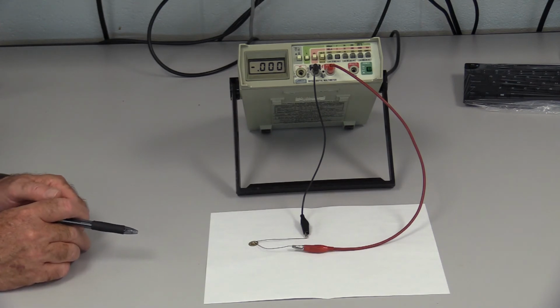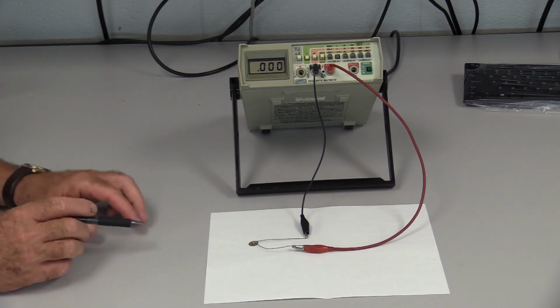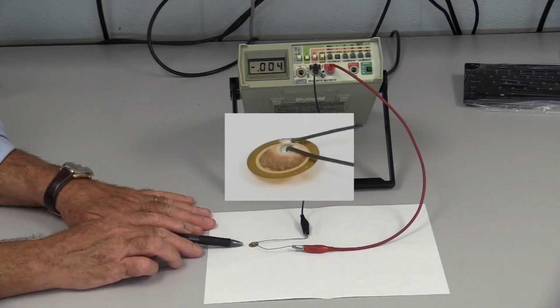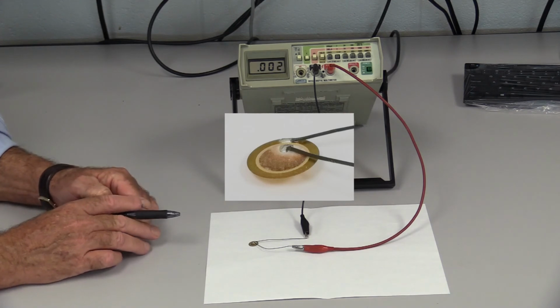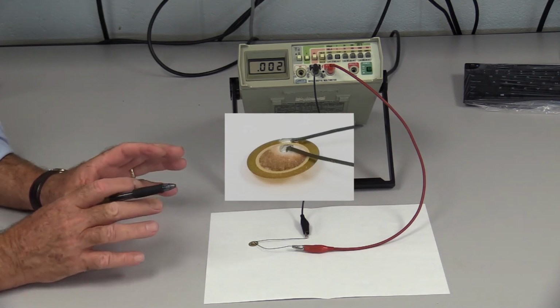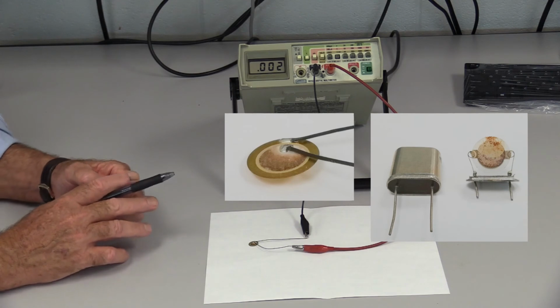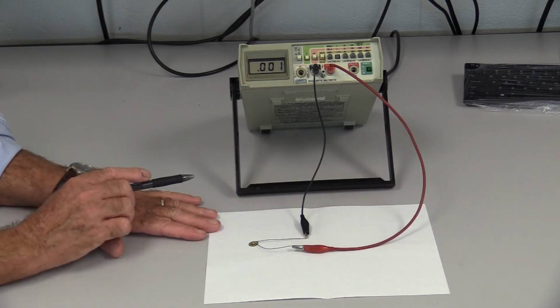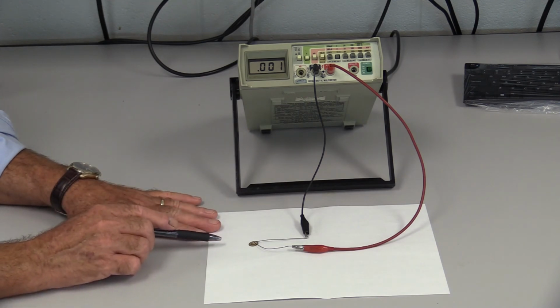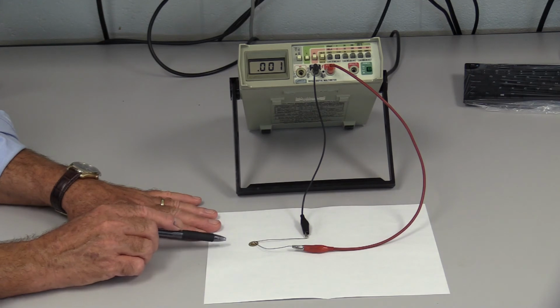So let's look at an example of the piezoelectric effect. What we have here is the crystal that was taken out of the inside of an oscillator, a crystal oscillator, such as that would be connected to your CPU. And all we did was just cut the oscillator apart and get the crystal out. And notice that as we stand right now, there's no force applied to the crystalline material, so there's no voltage.